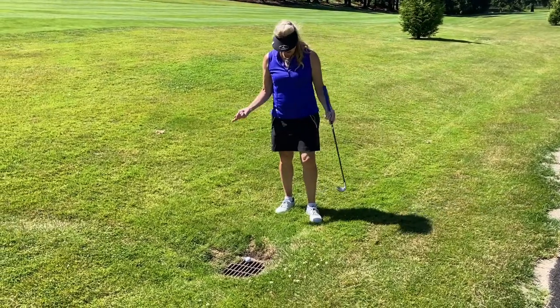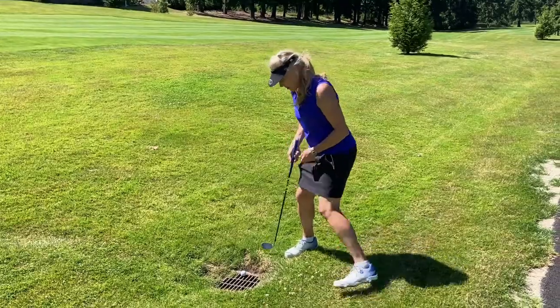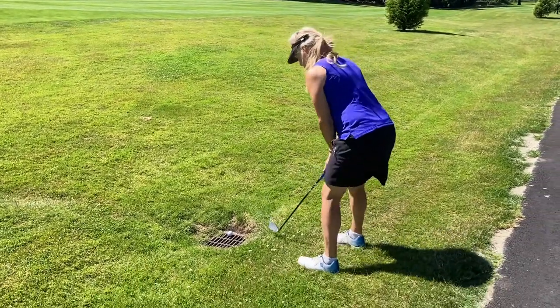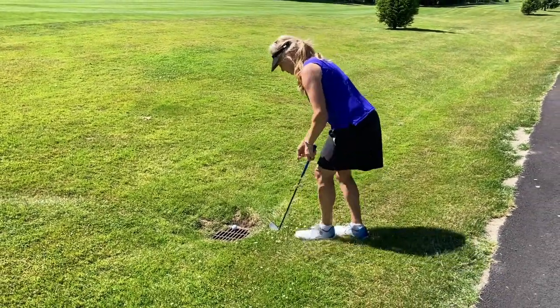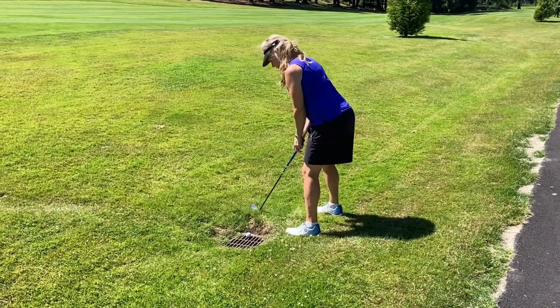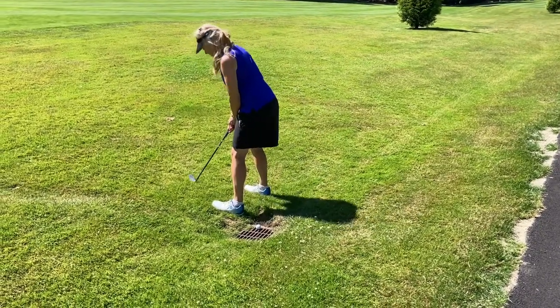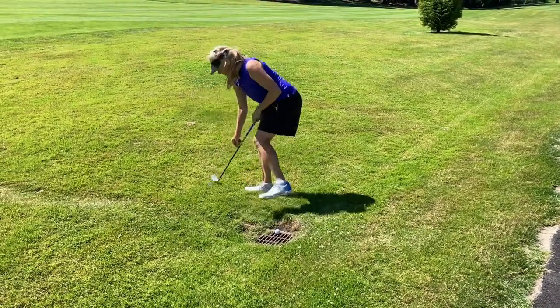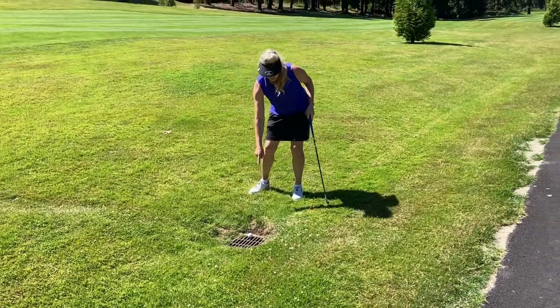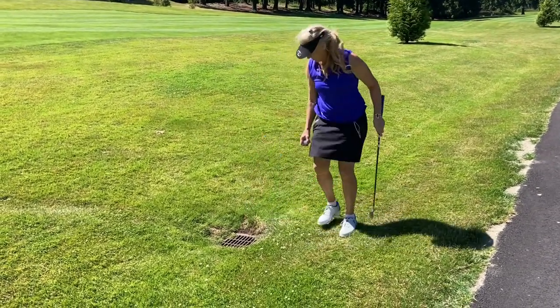Here I come upon and find my ball on a drain grate. What should I do? Well, let's audition a few spots. Spot number 1, mark it with a T. Spot number 2, mark it with a T, each time making sure my feet and everything is avoiding interference from the obstruction. Now I stand back and look at all 3 positions and determine that spot number 1 was the nearest.